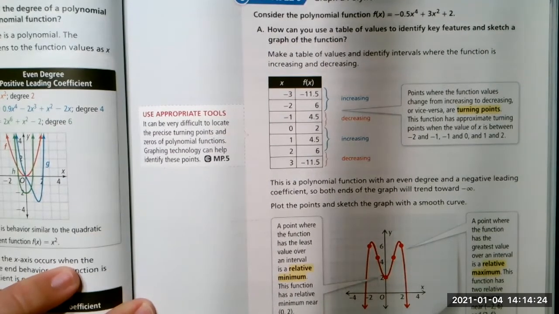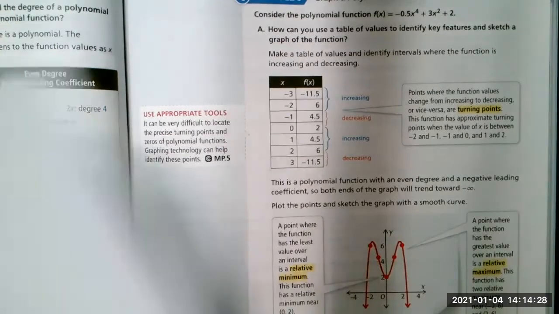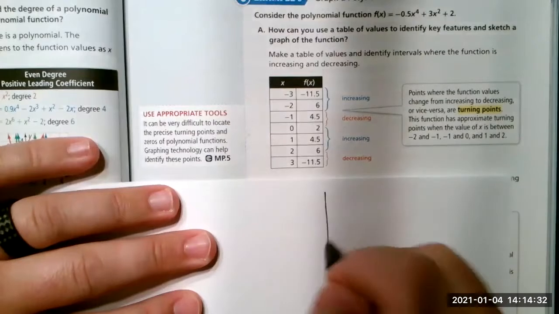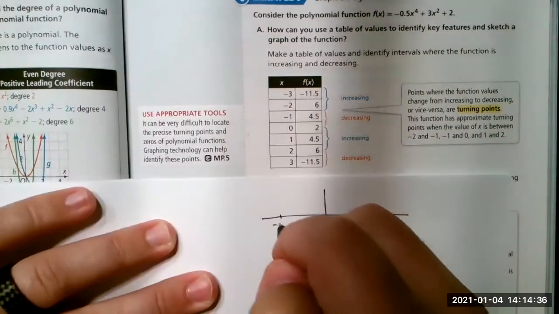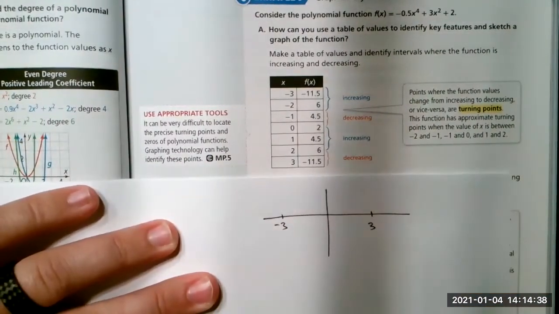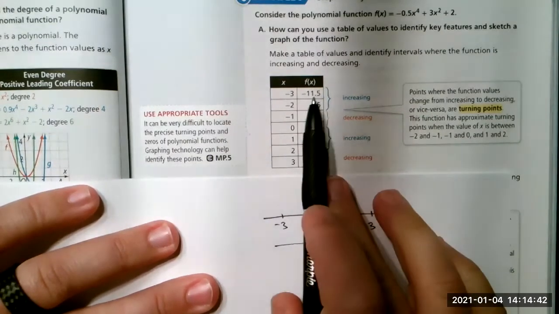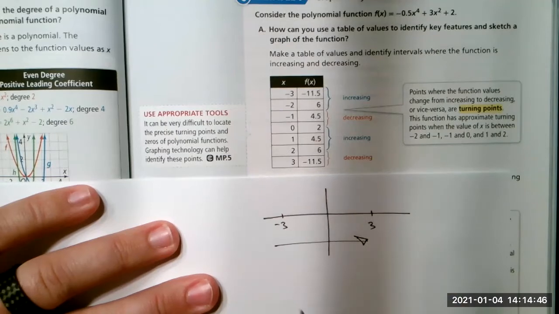But what they're emphasizing here is as your x values increase, so if I have a graph, obviously -3 is over here, +3 is over here, right? So as I go from left to right, this is what my function's doing. So at -3, it's going to be at -11.5.